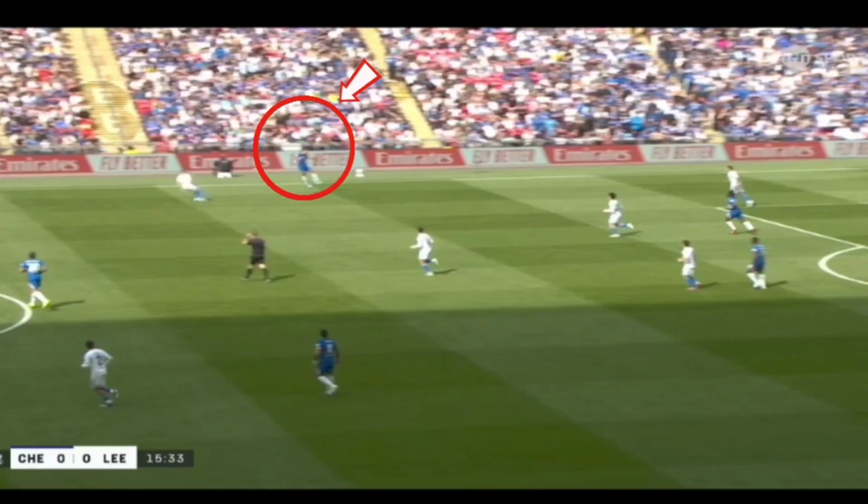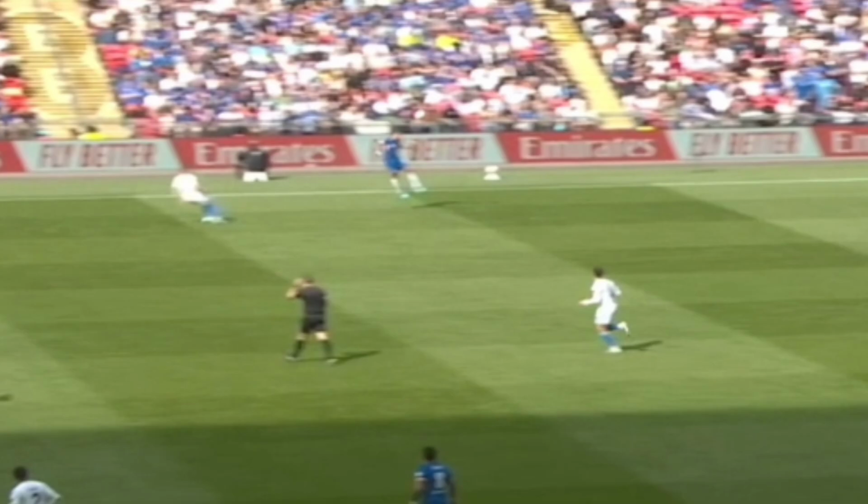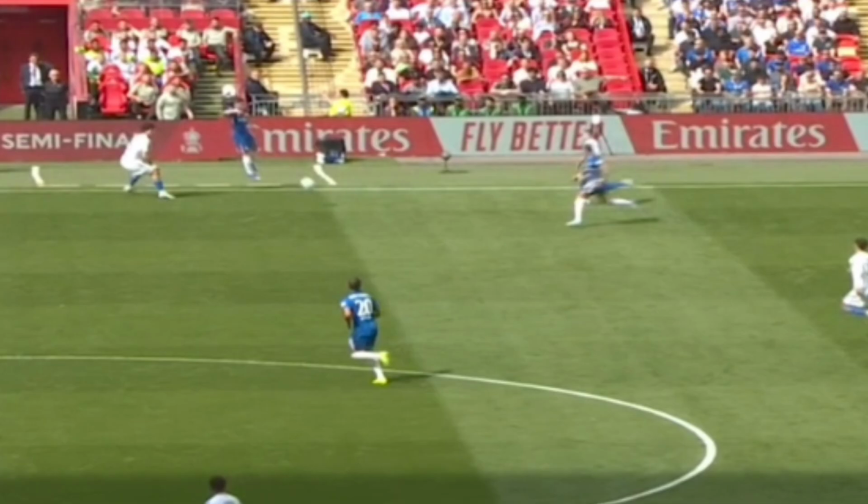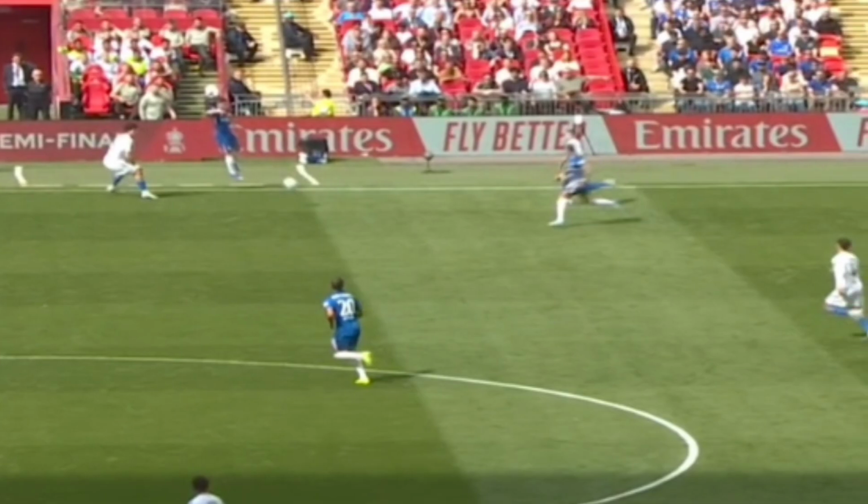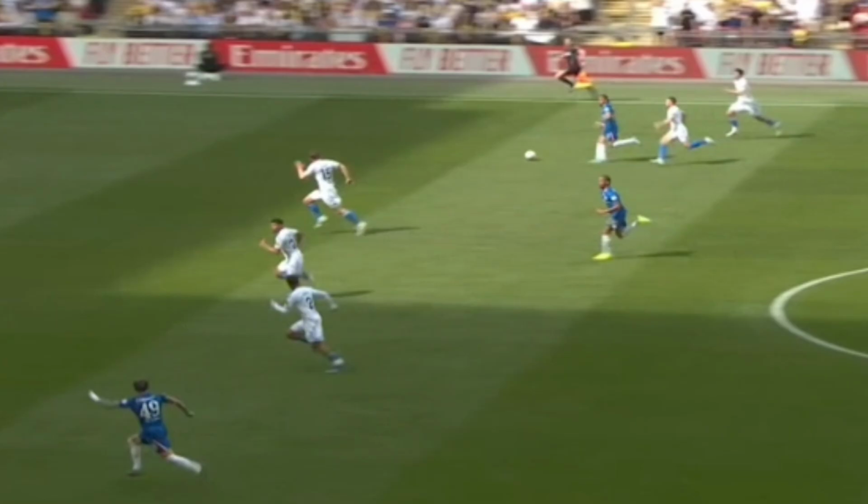And now if we talk about the moments where we could eventually do better, look at the screen. From here the attack started for us. Now see the opportunity. It was Malo Gusto who received the ball and had done a brilliant one-two with Pedro Neto. But at this position he could do much better.